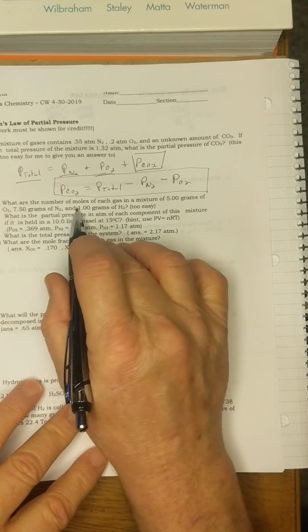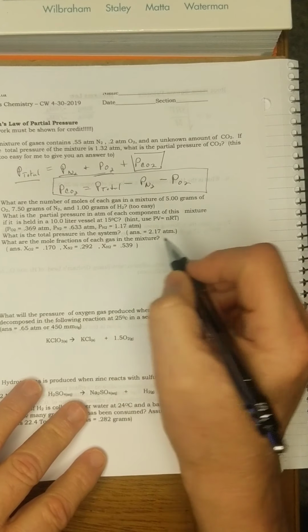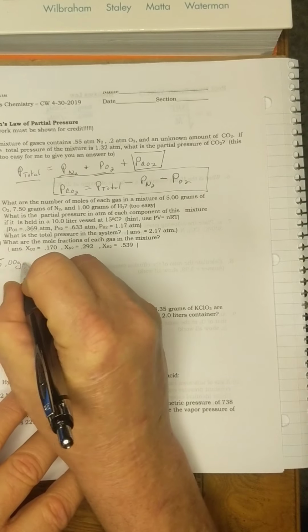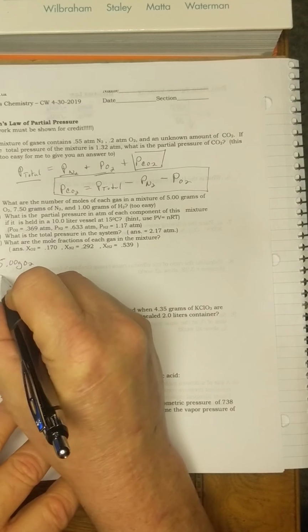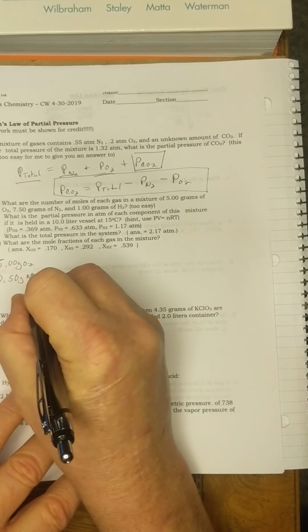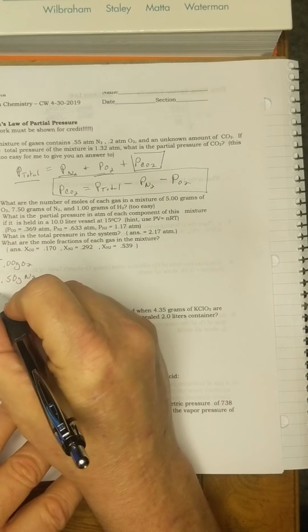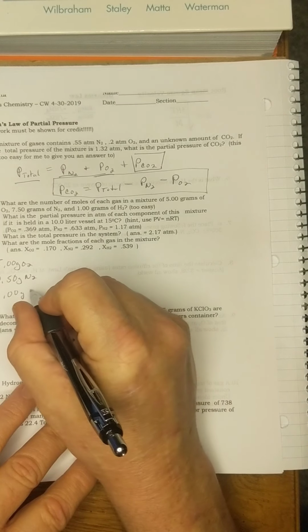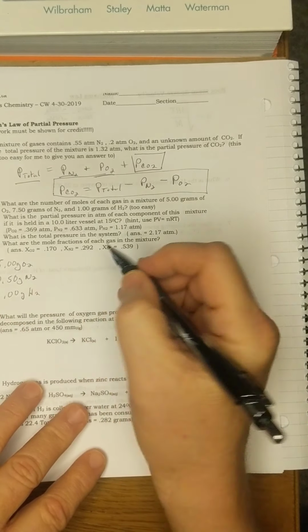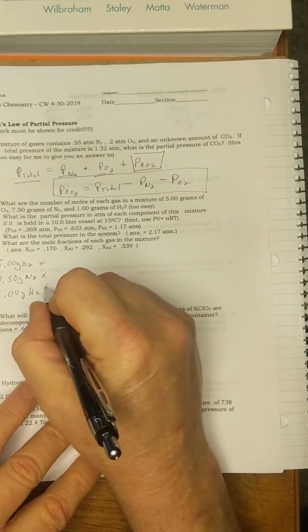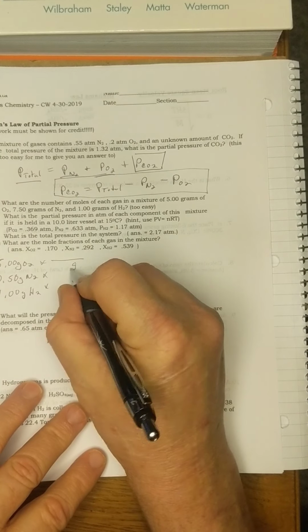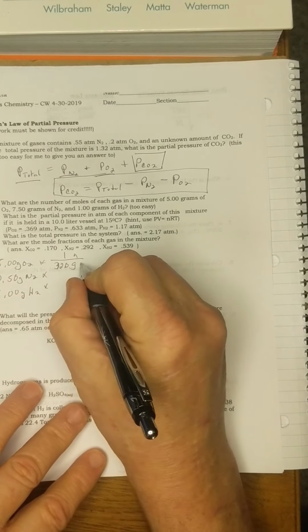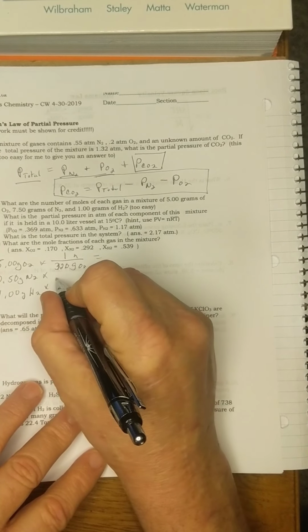Okay, for this problem they give you moles of three gases. They give you grams. 5.00 grams of O2, 7.50 grams of nitrogen, and 1.00 grams of hydrogen. The secret here is to convert all the grams to moles. Oxygen is 32. Don't forget they're diatomic.